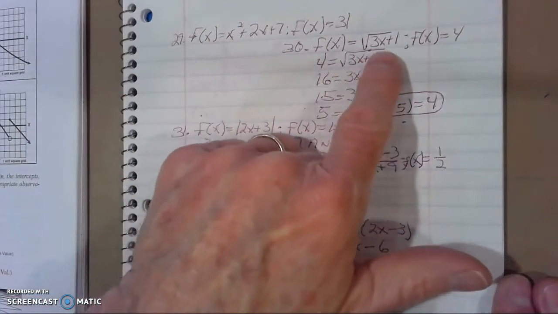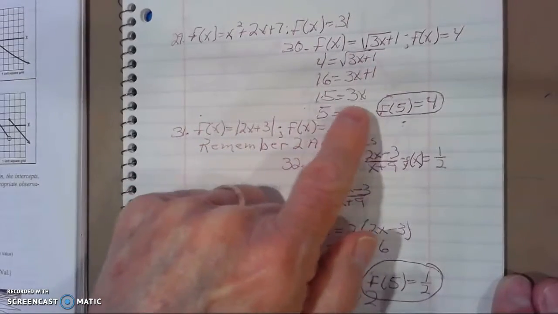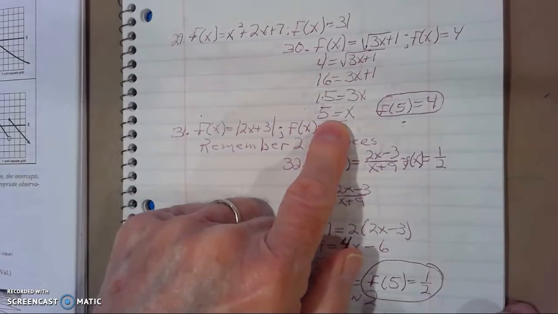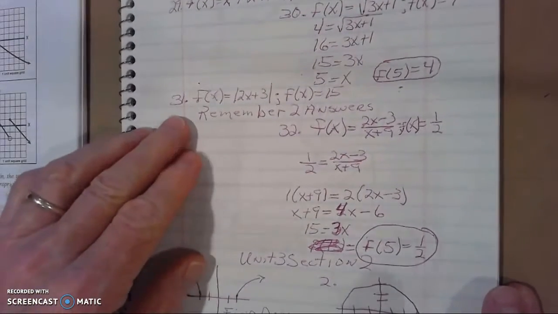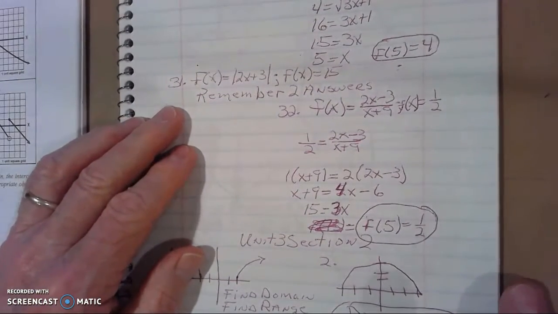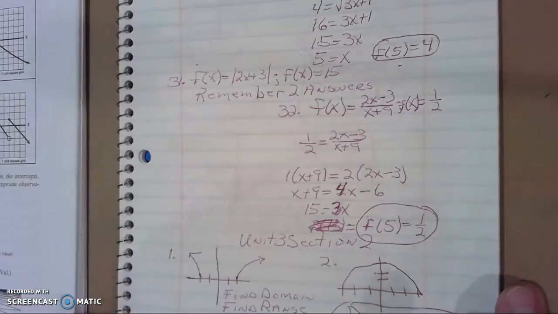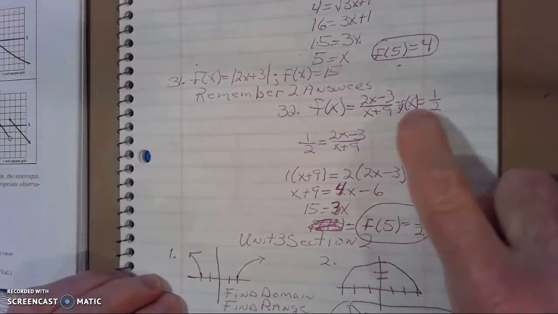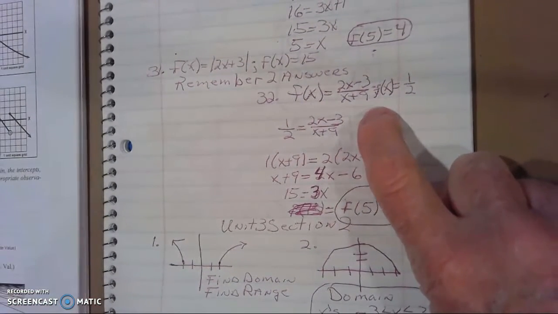30, f of x is the square root of 3x plus 1 will equal 4. So we have to square both sides. Now, you need to be careful here. I didn't show the check, but you should check when you square an equation. F of 5 equals 4, because it would check. Number 31, make sure you realize you're going to have two answers. The absolute value of 2x plus 3 equals 15. So you're going to set 2x plus 3 equal to 15 and 2x plus 3 equal to -15, and you must show that work. Then, number 32, f of x equals 2x minus 3 over x plus 9.